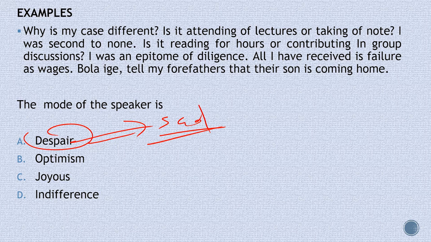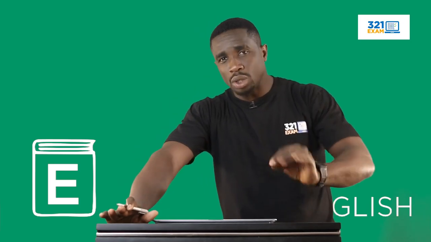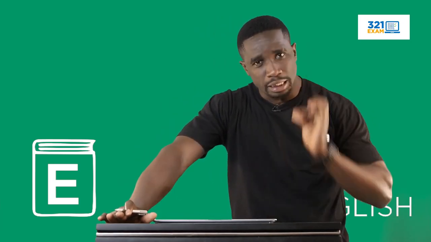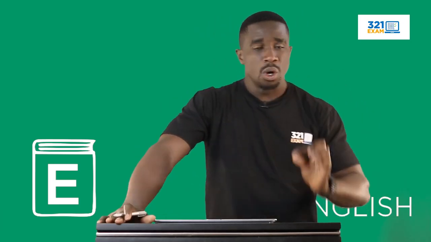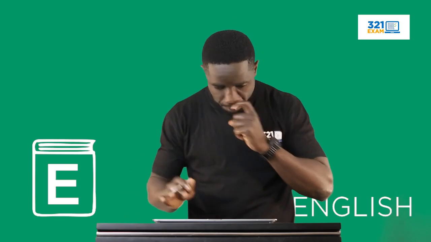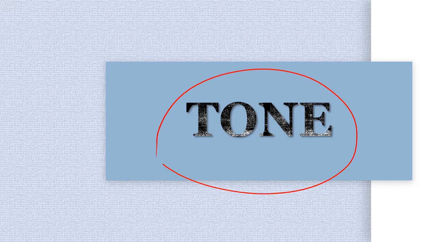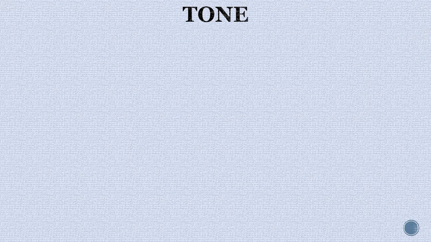So for you to actually understand mood, you have to understand the diction of the writer or of the speaker. Now, quickly, we're looking at tone. Very important. Why do we have to look at tone? Or what exactly do we refer to as tone?